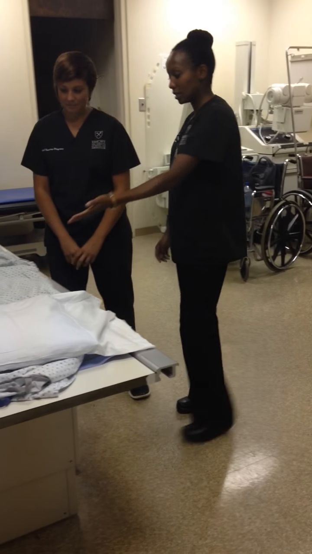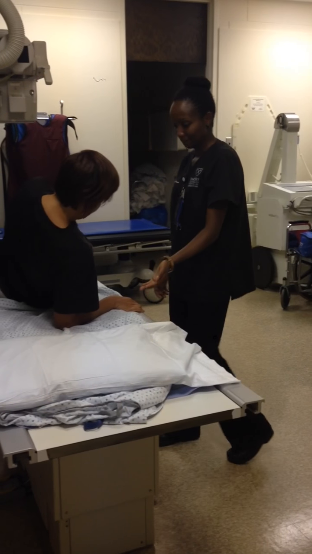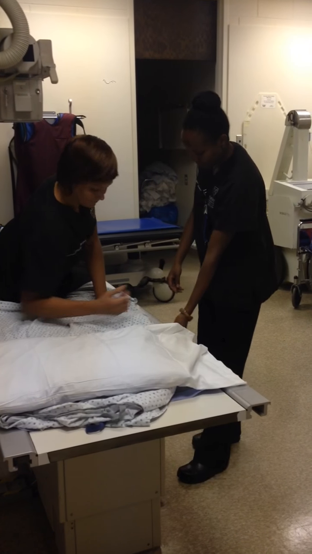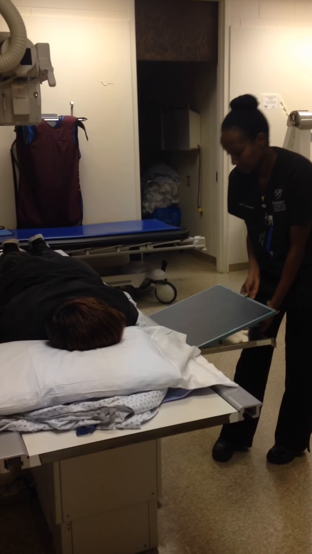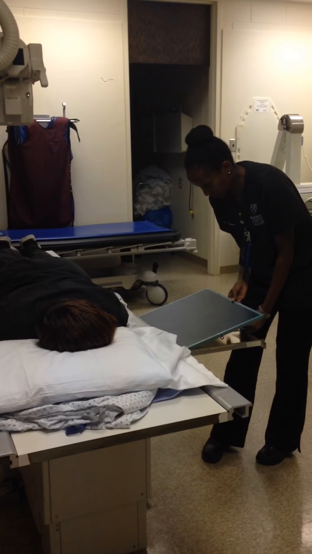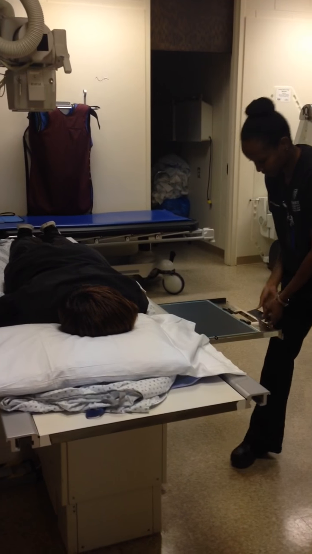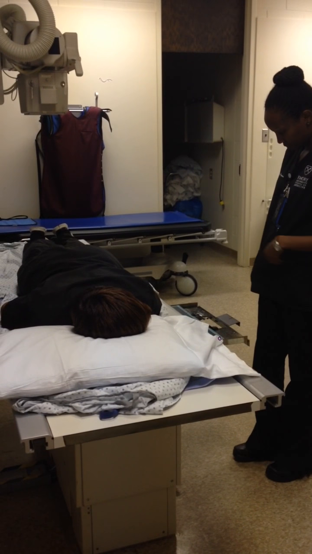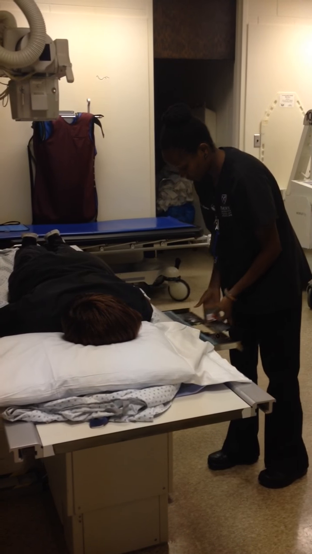The technologist starts the exam by getting a 14 by 17 cassette and placing it lengthwise in the table bucky. It is important to make sure to put the bucky at the head of the table so the technologist has room to work with. Place the patient in a prone position on the table with the pillow at a diagonal to the shoulder on their right side.